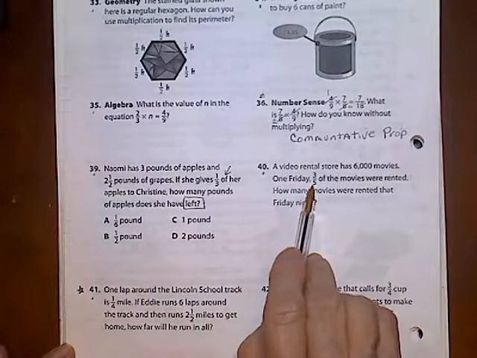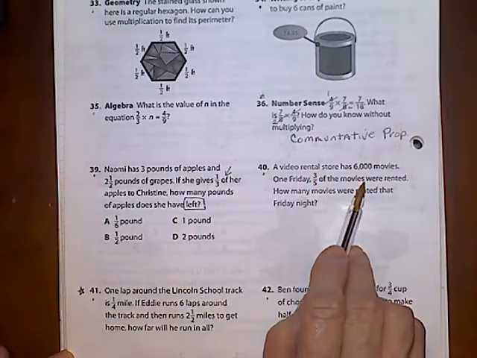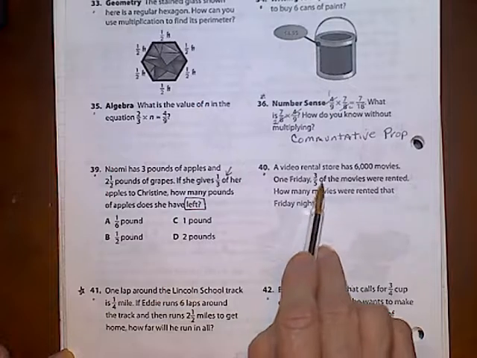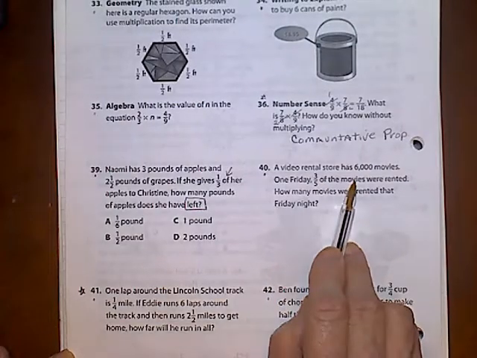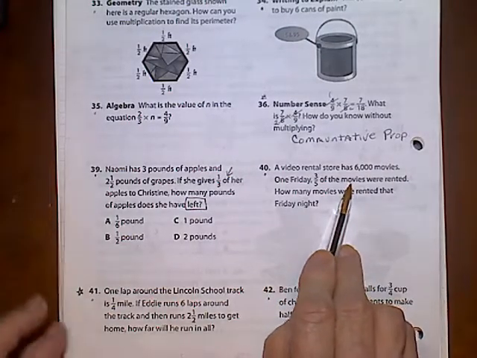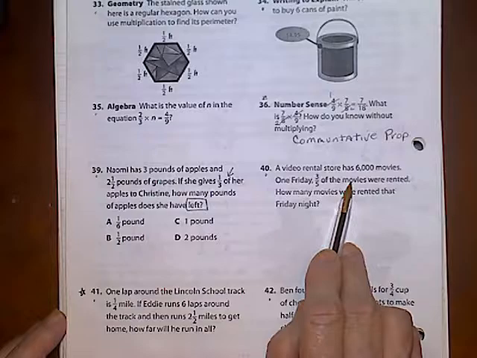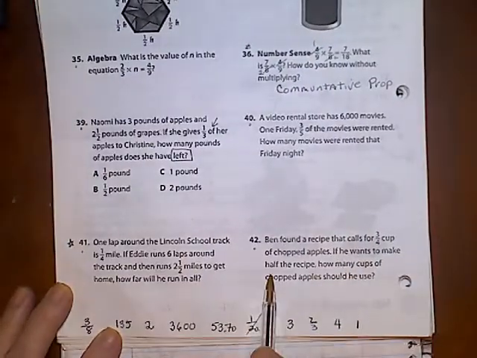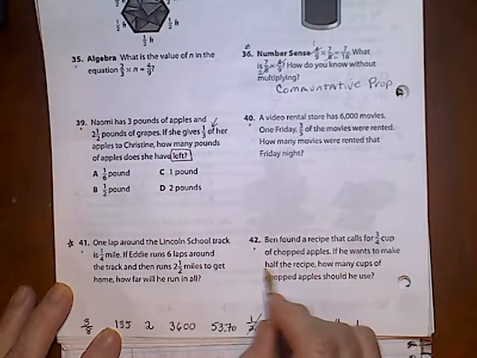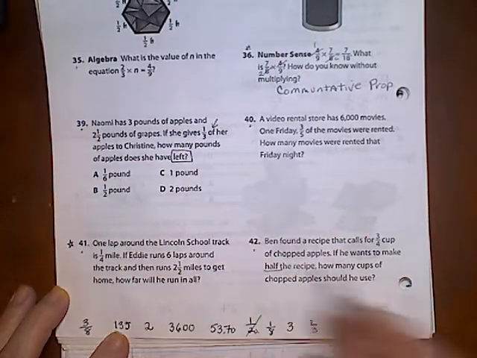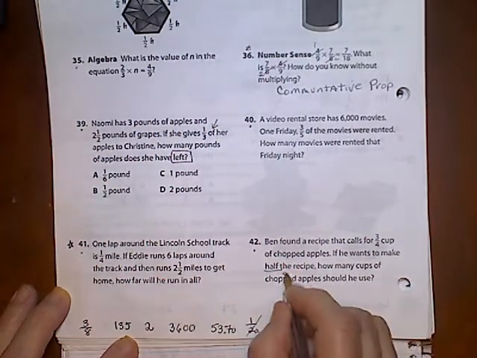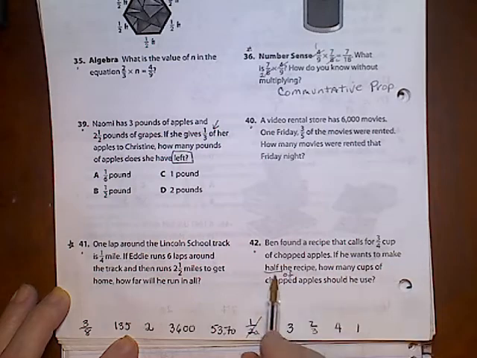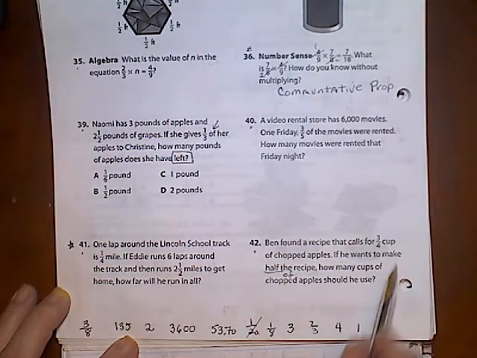I'll just real fast. 3/5 of the movies were rented. Hint: of and the movies. If you have the movies, you can substitute that number for movies. So let's look at, on this one, he wants to make half of this recipe. Half of the recipe. I inserted the word of, but you should be able to. He wants to make half of the recipe. So think about that, and I think you can get 42.